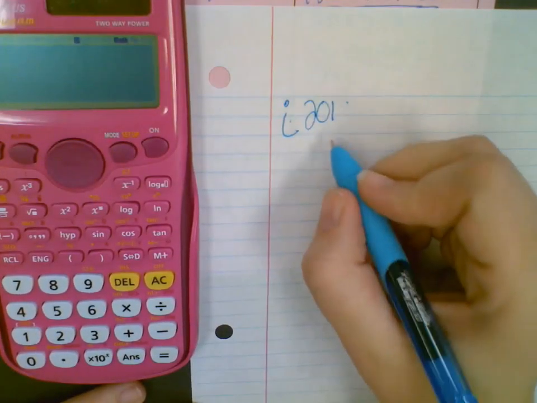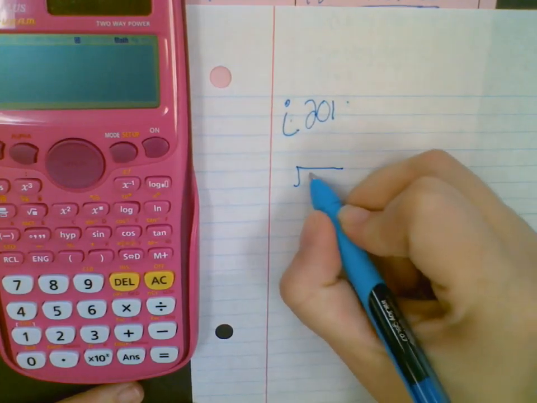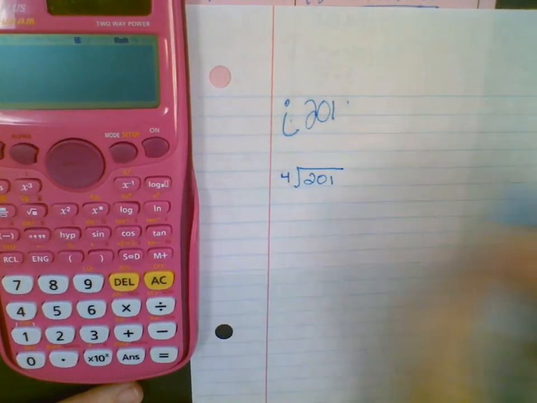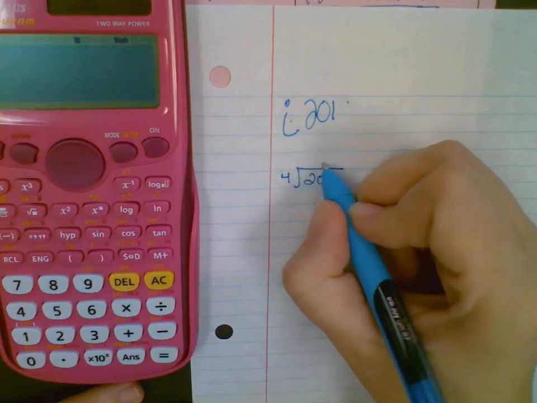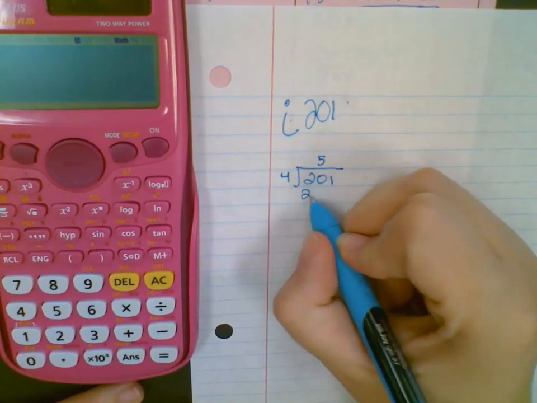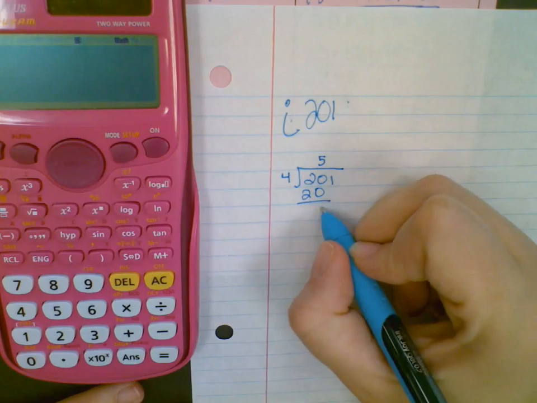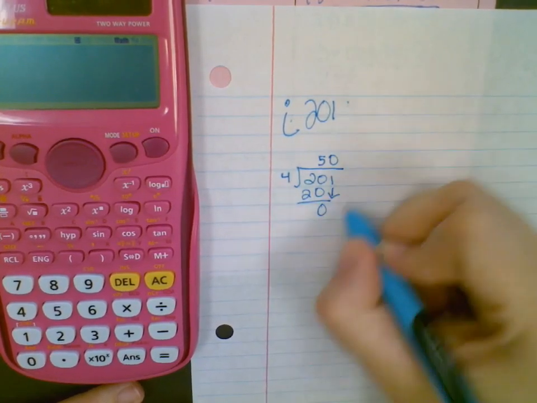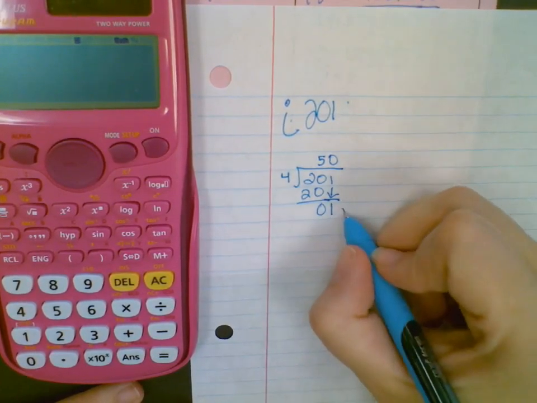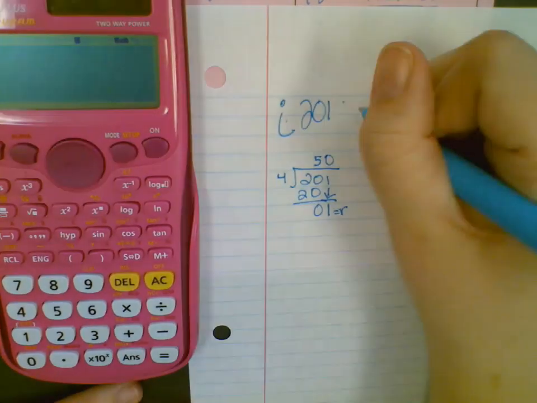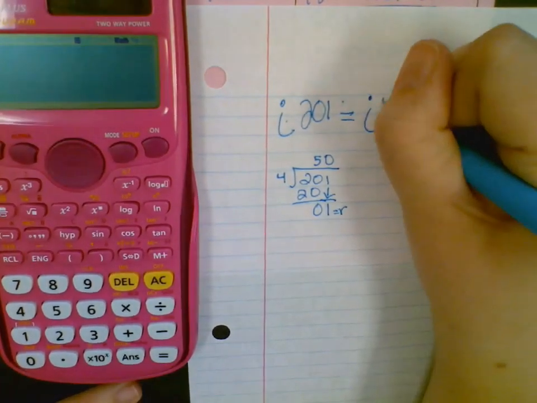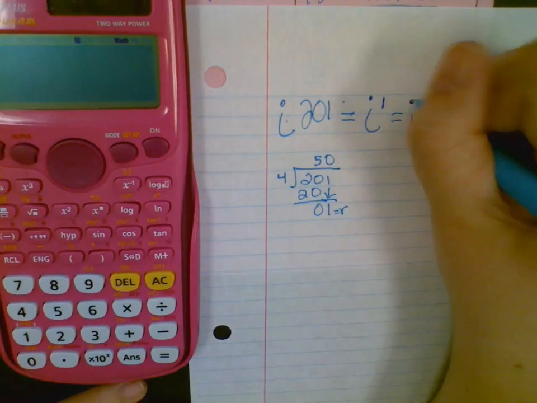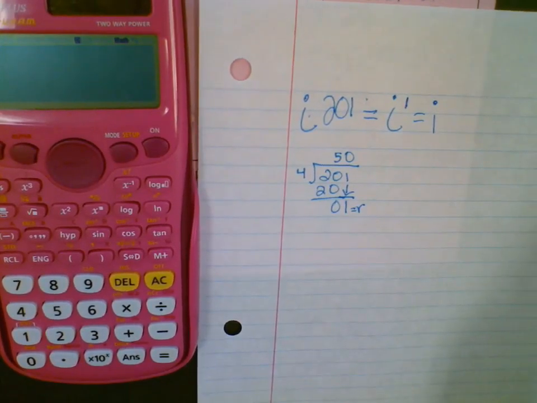Or we can do the long division way. So 201 divided by 4. 4 can go into 20 five times. That would be 20. Subtract to get 0, so bring down the 1. So our remainder is 1. So this would be equal to i to the first, which is just i.